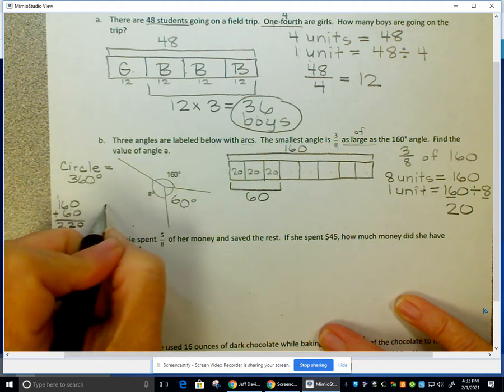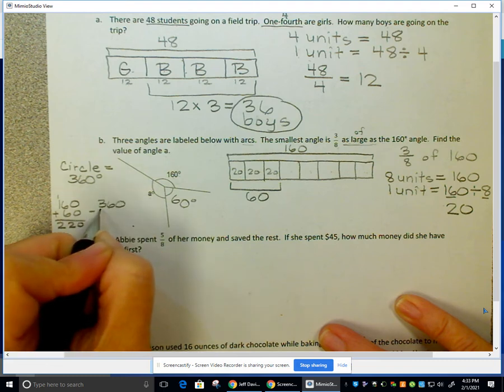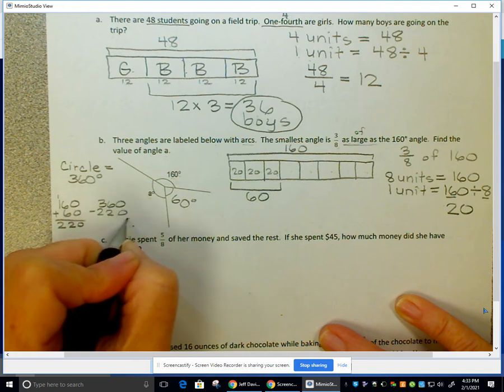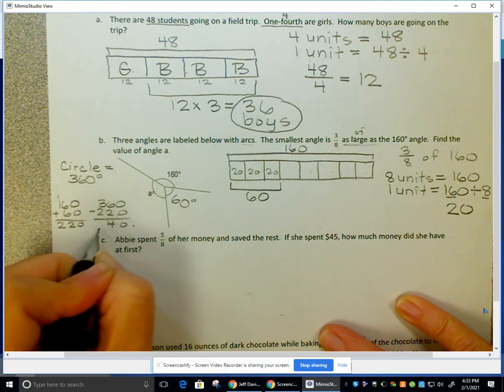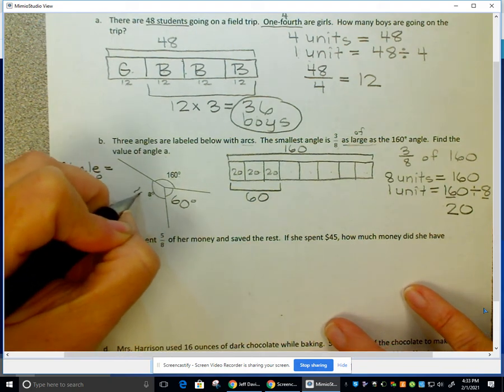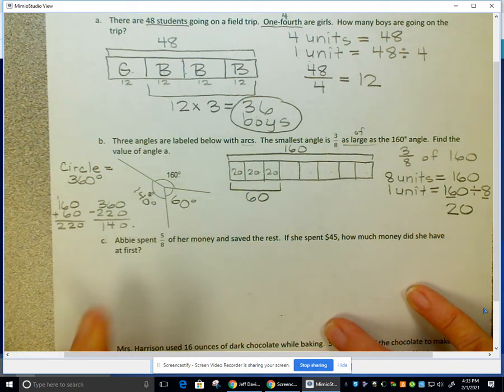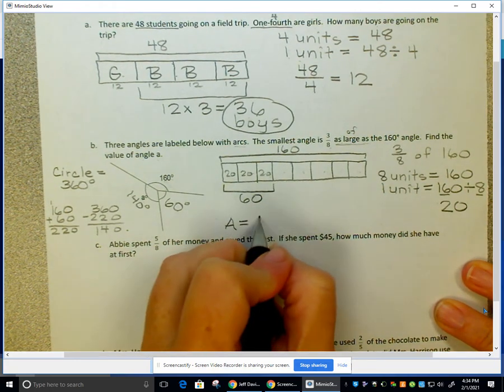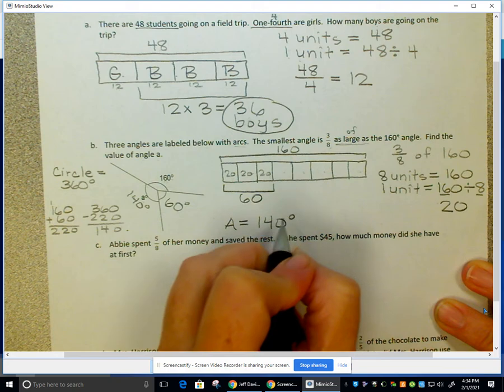So now I'll take the 360 minus these, which would equal 220. And let's see what's left. 140. So angle A would be 140 degrees. So A equals 140 degrees.